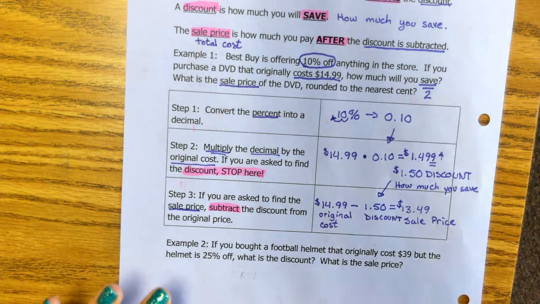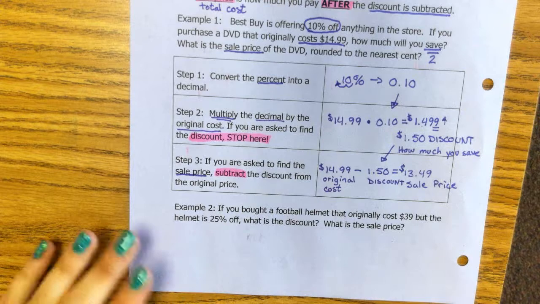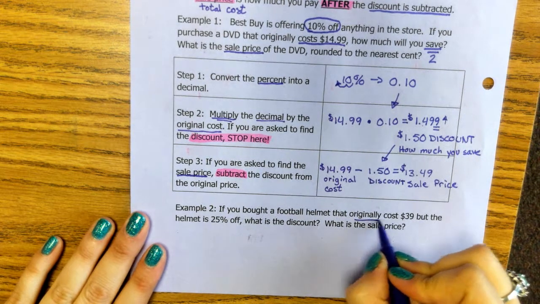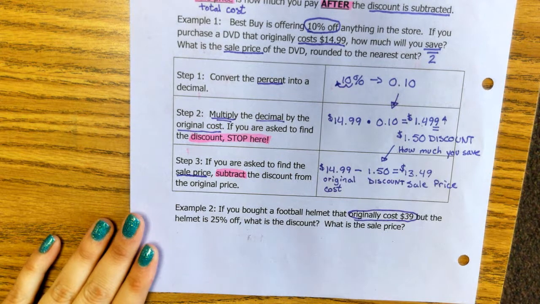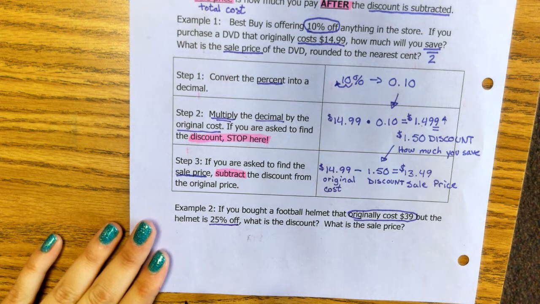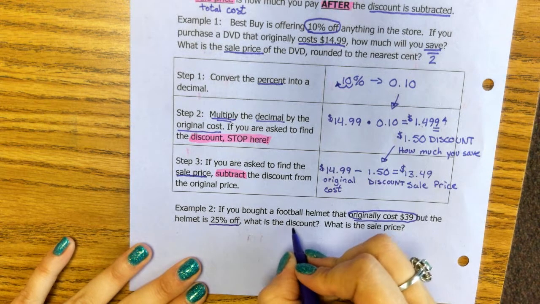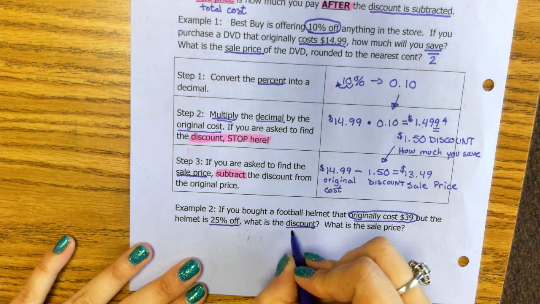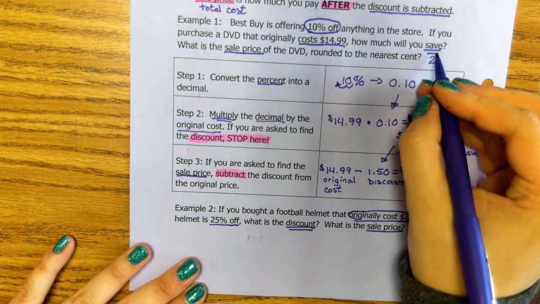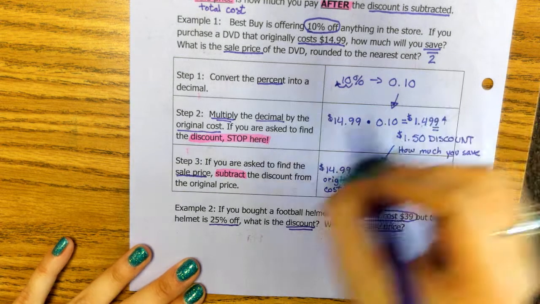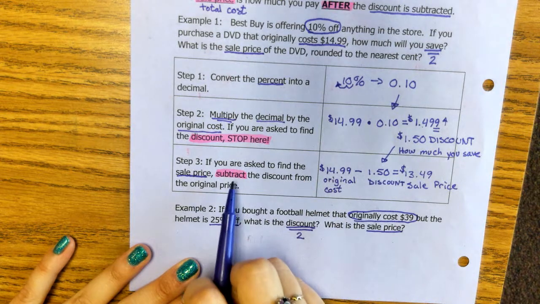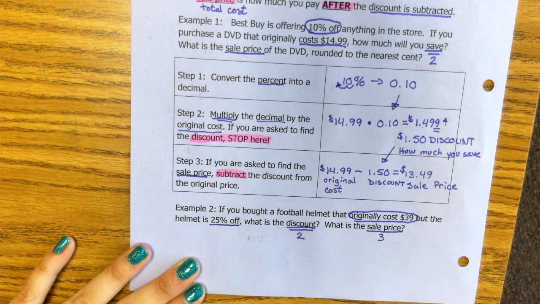Okay, so let's look at this last example. The last example says if you bought a football helmet that originally cost $39, so there's my original cost, but the helmet was 25% off, my percent discount. I want to know what is the discount and what is the sale price. So if I go back up here, I know to find out how much I save or the discount, I'm going to need 2 steps. And to find my sale price, I need to do all 3.